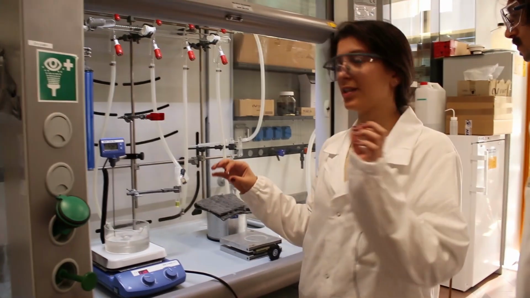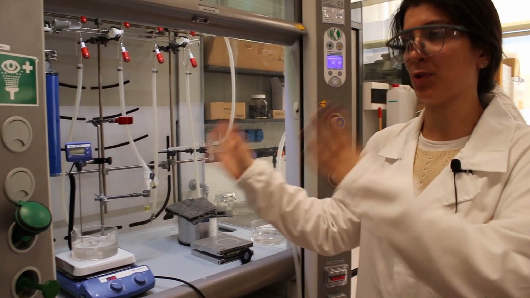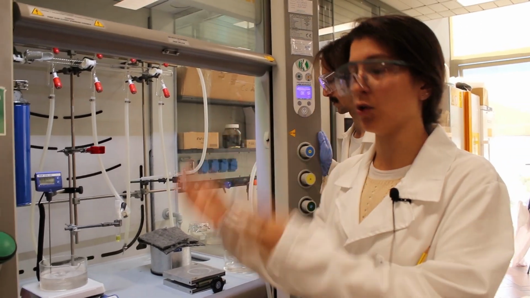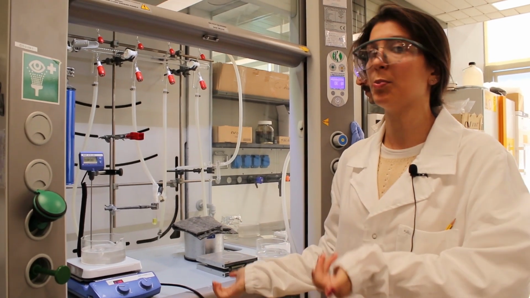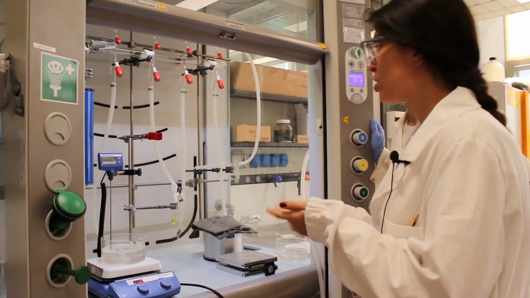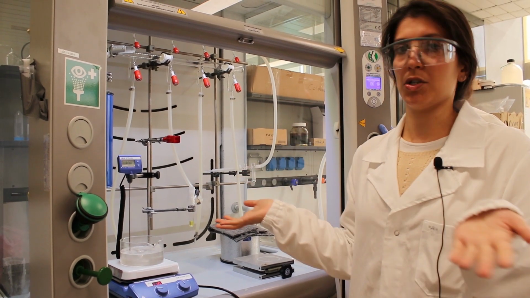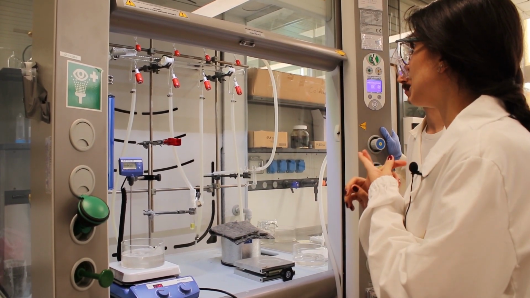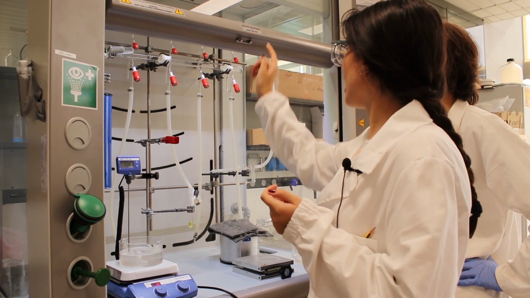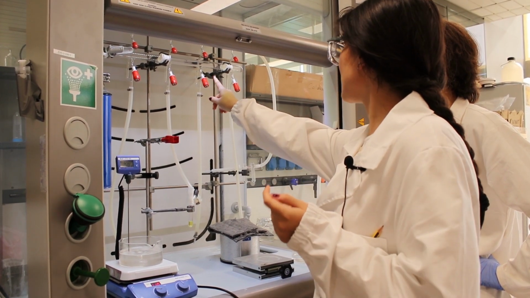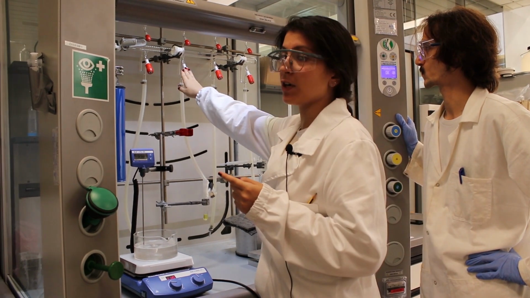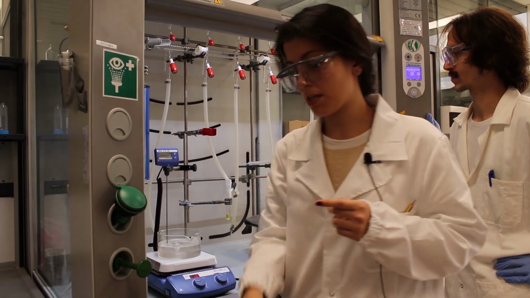Now that it's linked, it's very important to just follow the words. So freeze pump thaw, that gives the order in which we have to do the operations from now on. So the first important thing is to freeze our solution. The first thing that we have to do actually is to open this valve linked to the pump.